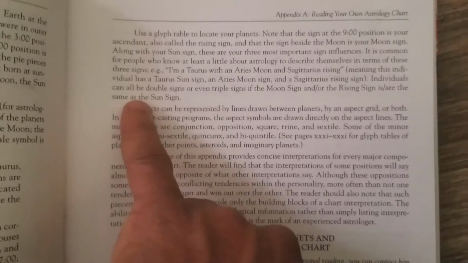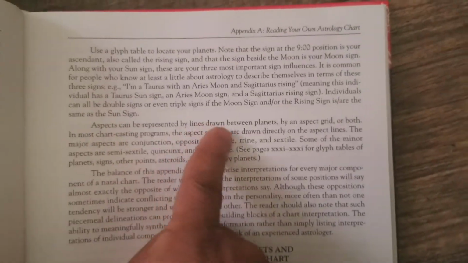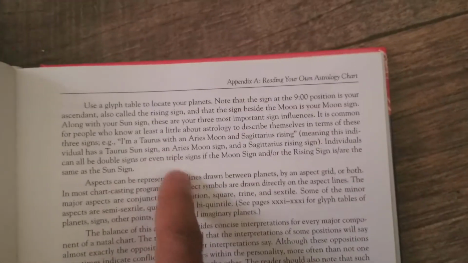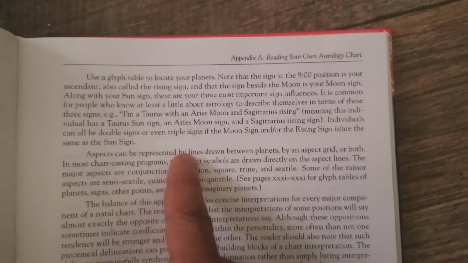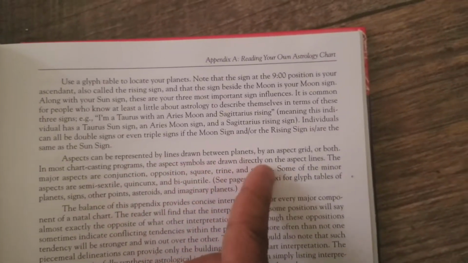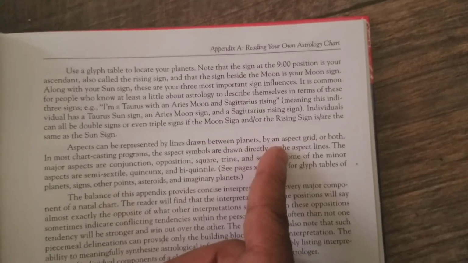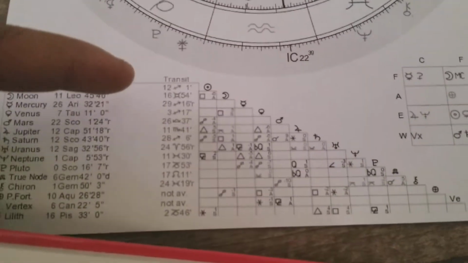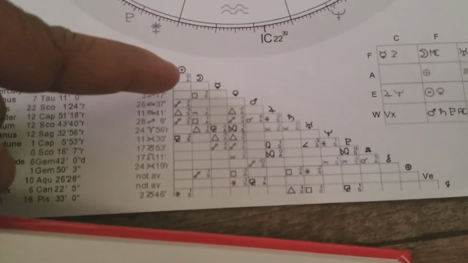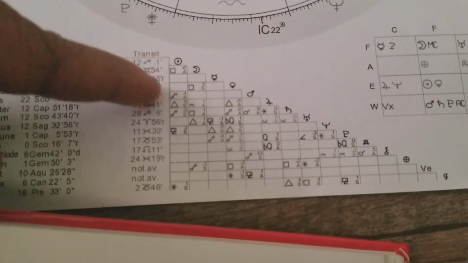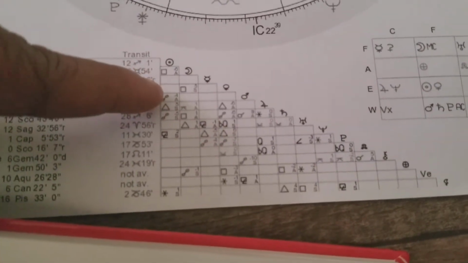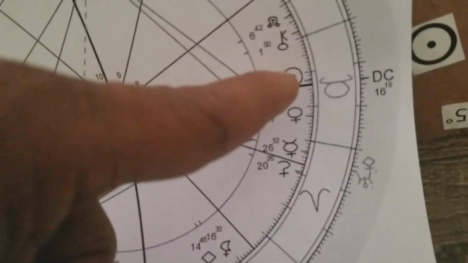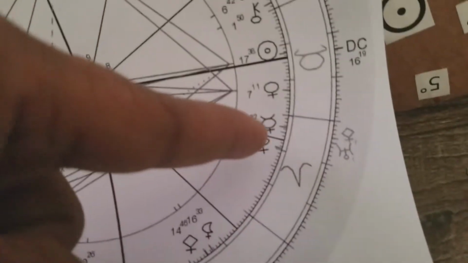Grew up with them. Aspects can be represented by lines drawn between planets. Matter of fact, my wife is a double Libra. I'm tripping. The aspects can be represented by lines drawn between planets, by an aspect grid, or both. In most aspect grids, let me show you. That's it right there. See, they got sun, and where the sun meets with Mars, right? I think that's a conjunct sign. Let me see. Sun. No, it's not. Sun and Mars. Oh yeah, it is.